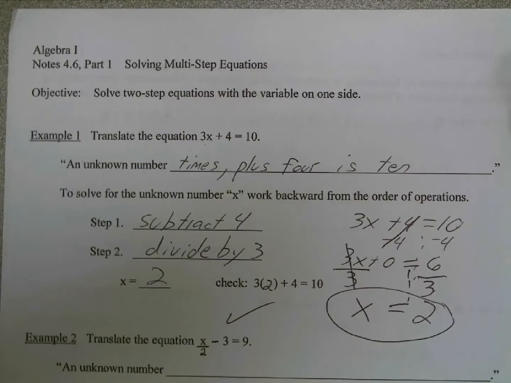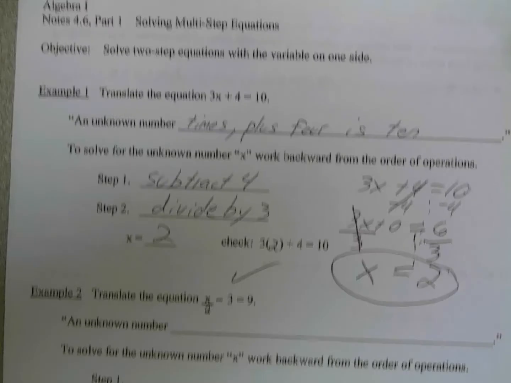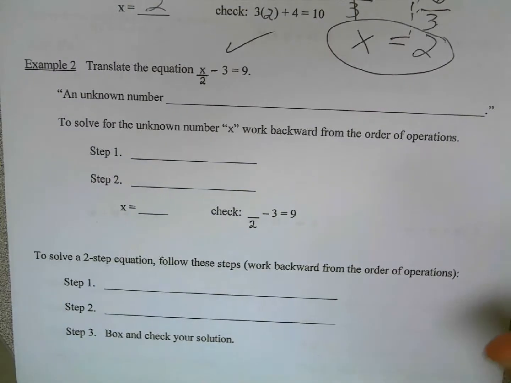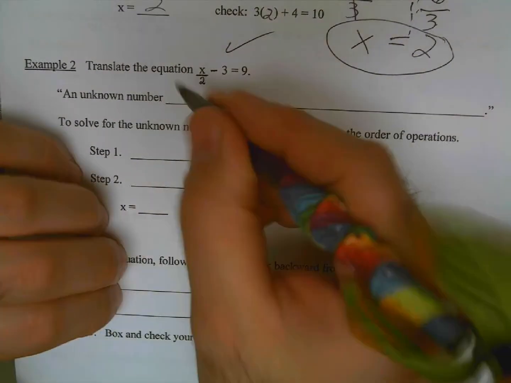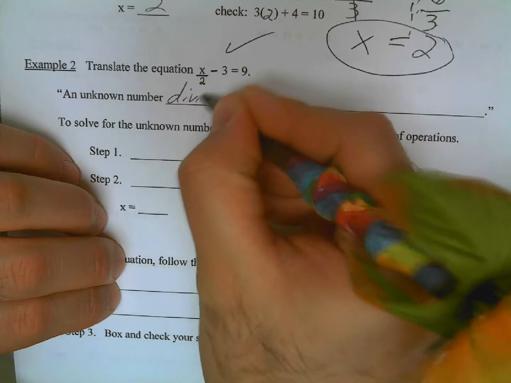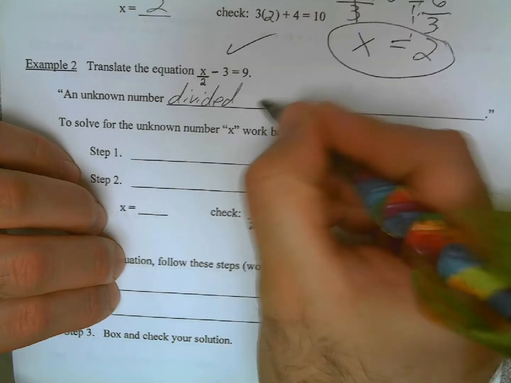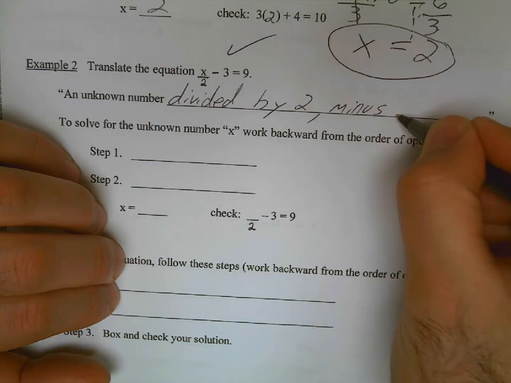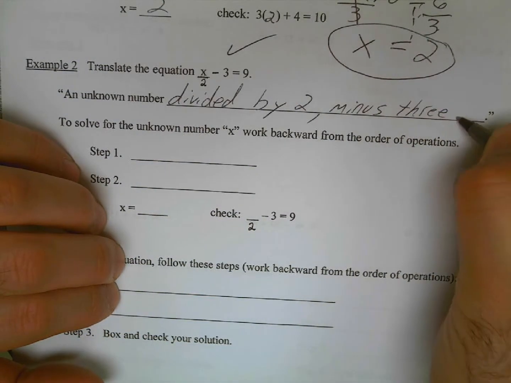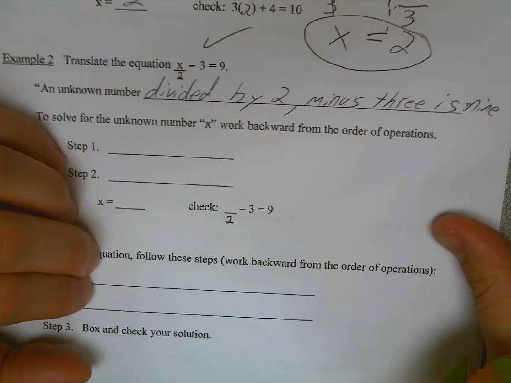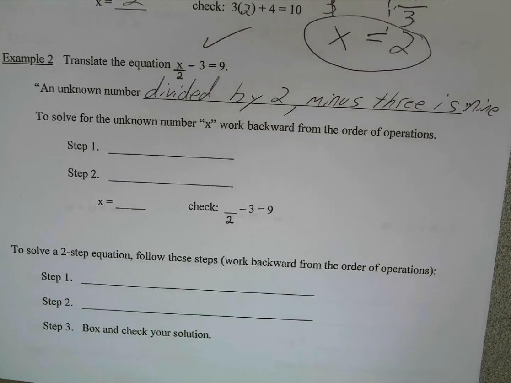Let's look at another one where we have to deal with solving for x in 2 steps. All right, so example 2. Translate the equation. Our unknown is, that fraction bar means divide. So our unknown x is divided by 2. All right, it's divided by 2. And then minus 3. And equals 9. Right? Our unknown number divided by 2 minus 3 is 9.